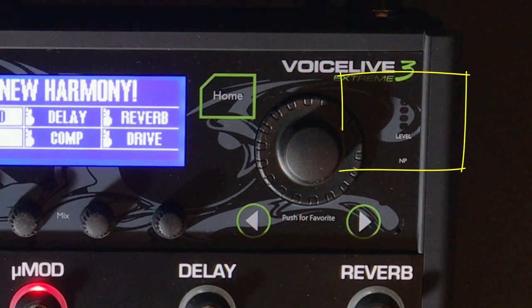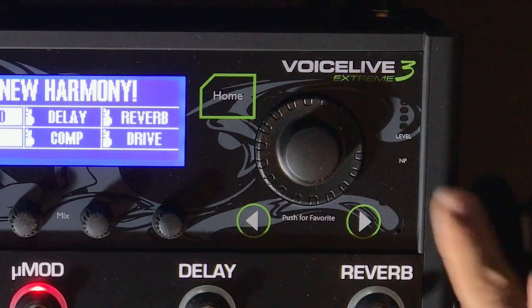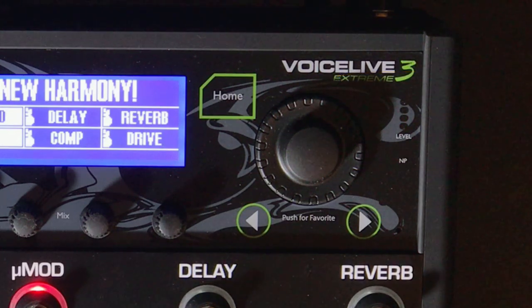You'll also see LED levels. If you play your guitar without singing, your guitar level is shown. If you sing without your guitar, your vocal level is shown. Or if you do both, you'll see both the levels combined.